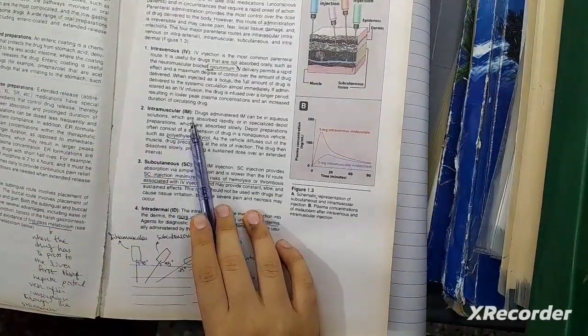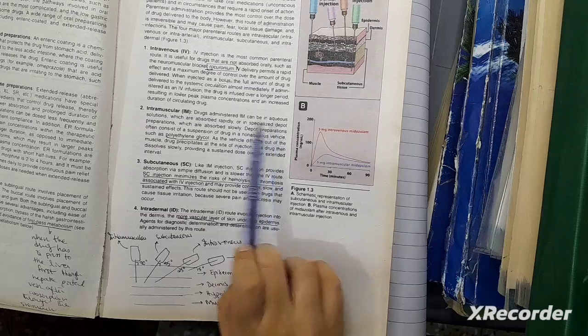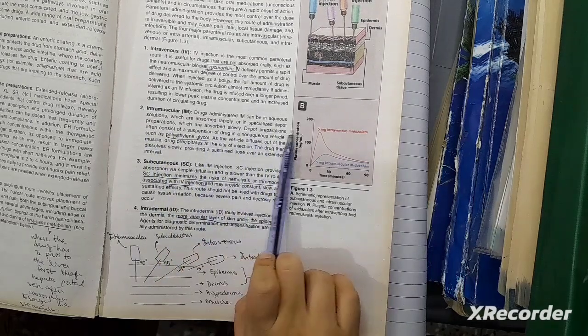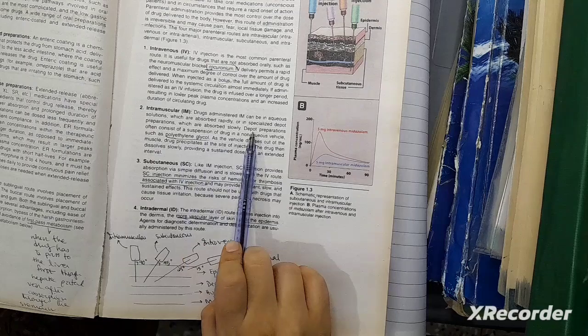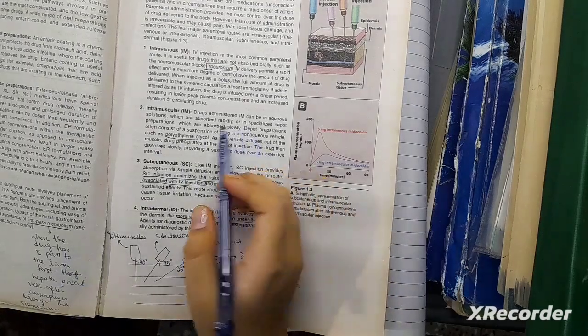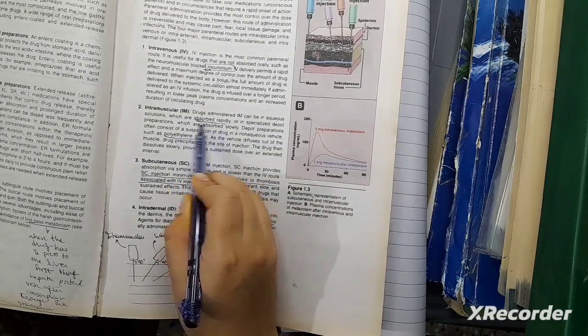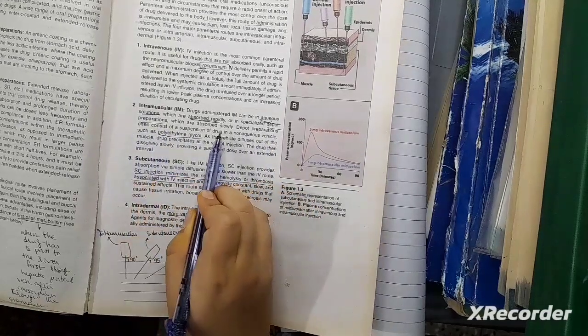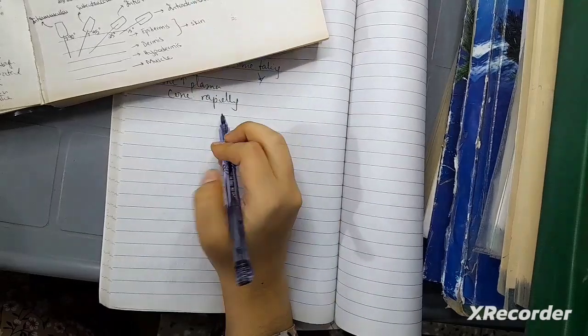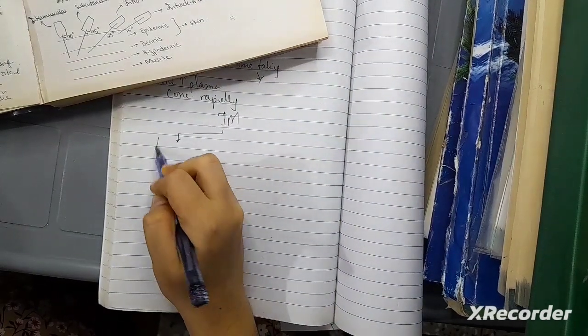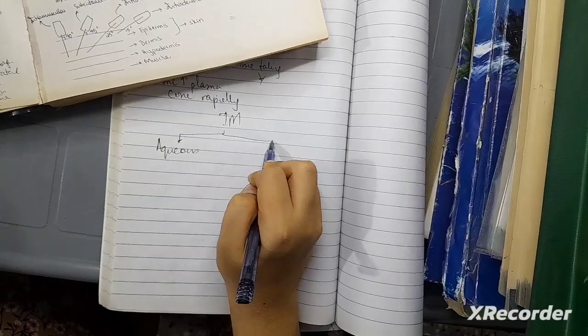Next we move on to intramuscular. Drugs administered intramuscularly can be in aqueous solutions, which are absorbed rapidly, or in specialized depot preparations, which are absorbed slowly. So there are two kinds over here as well. The aqueous solutions are absorbed rapidly, and the depot preparations are absorbed slowly. The depot consists of a suspension of a drug in a non-aqueous vehicle such as polyethylene glycol. So intramuscular, let's divide it like this. First we have aqueous, next we have depot.